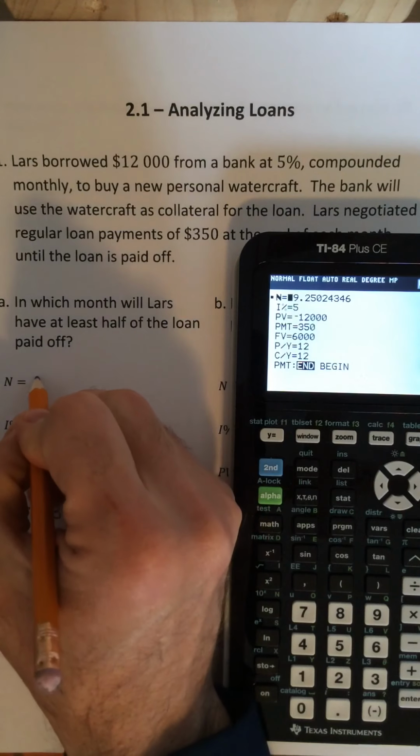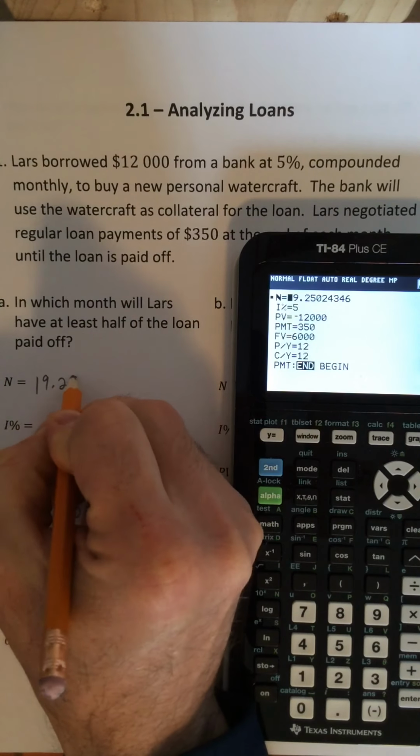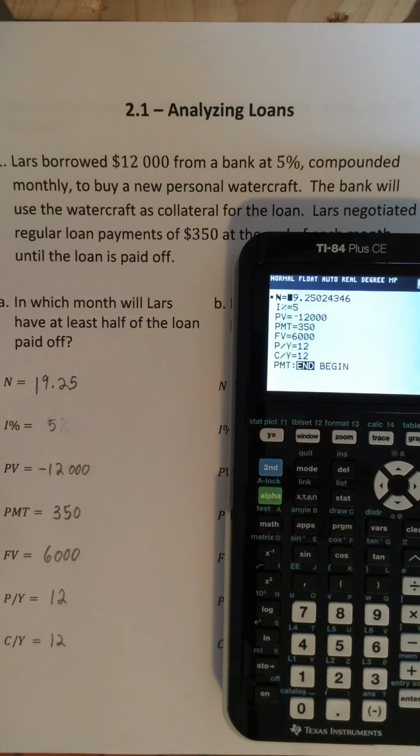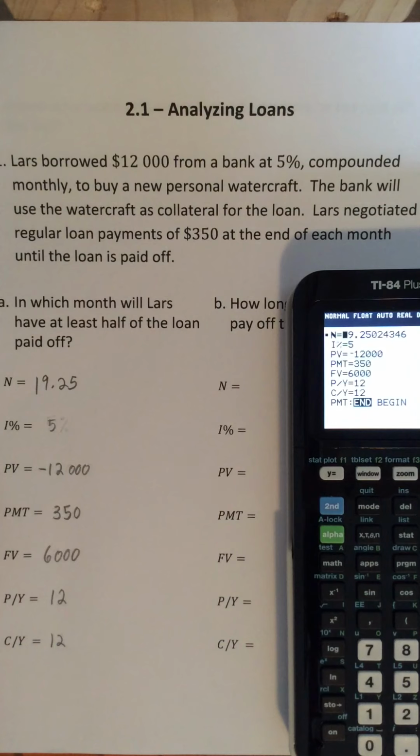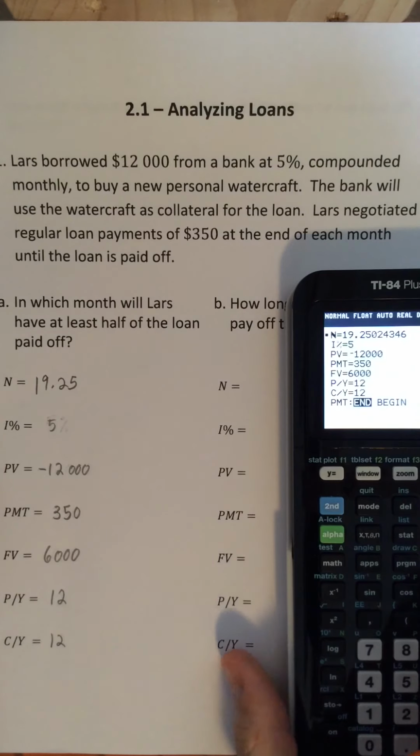We get 19.25. So this is the total number of months it is going to take for Lars to have at least half of this loan paid off.